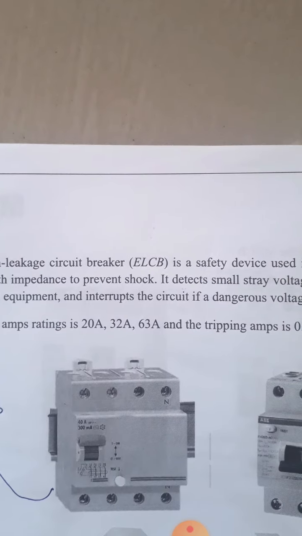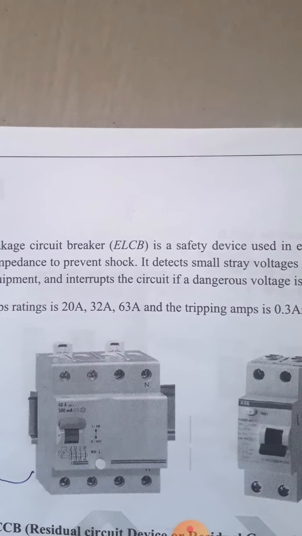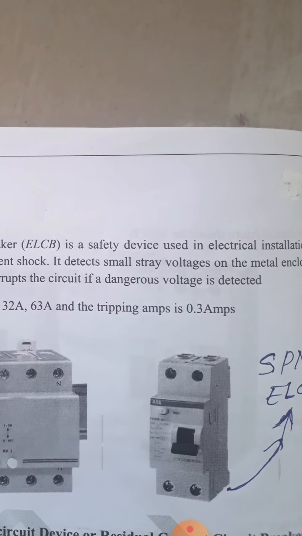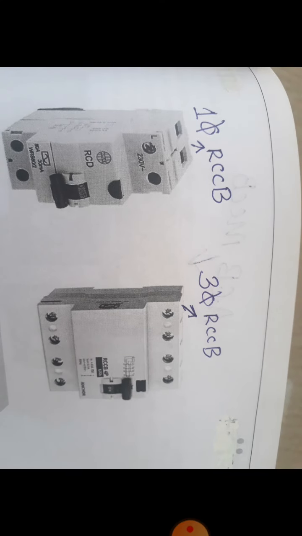It is available in ratings from 16 amps up to 63 amps, and the tripping current is 30 milliamps. If any abnormal condition occurs at that level, it trips. This is the tripping system.